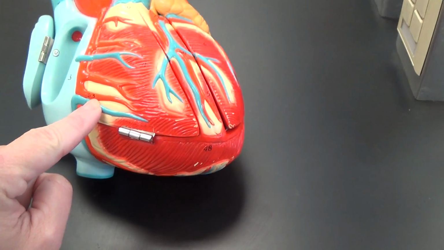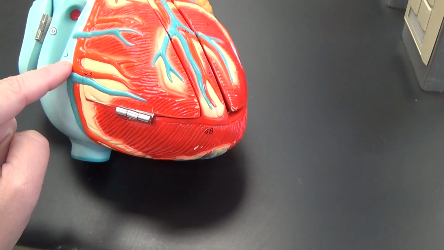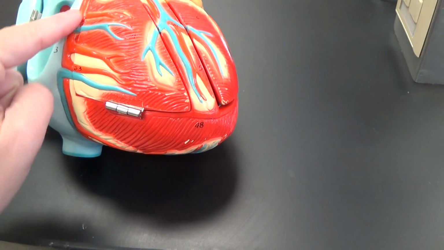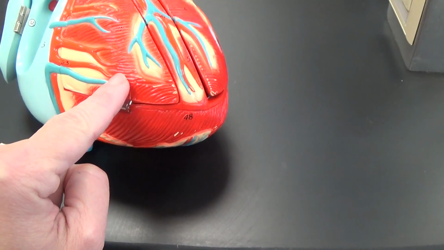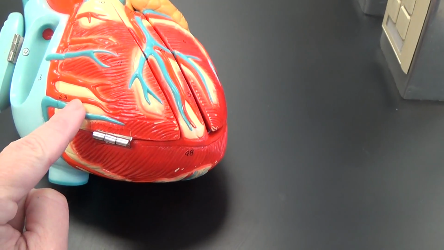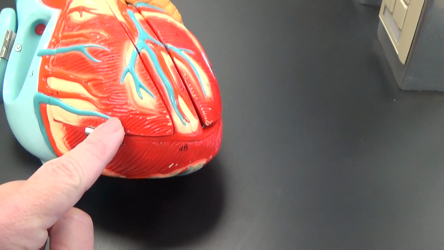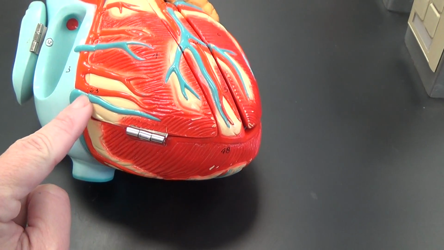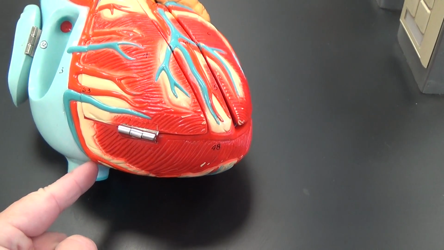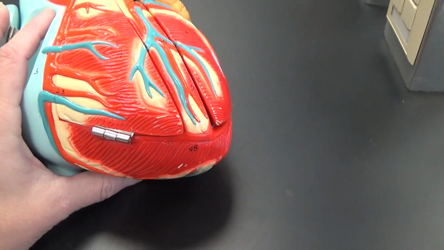Keep in mind, different heart models might have different numbers on these. The artery coming off of this right coronary artery is the marginal artery. It comes out to here. It is the second one of these two that are right here. The vein that we see starting here is the small cardiac vein, and it comes over here and works its way down and around. Now the right coronary artery is continuing around back.